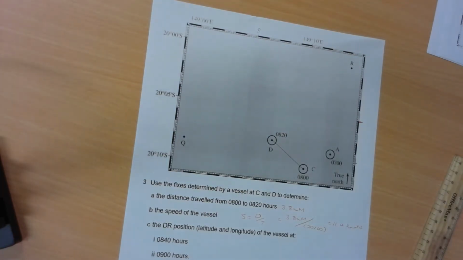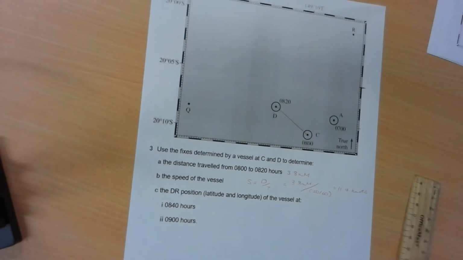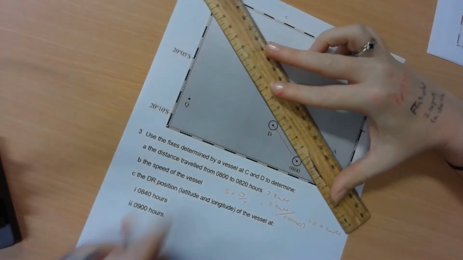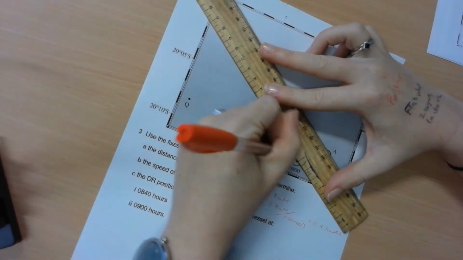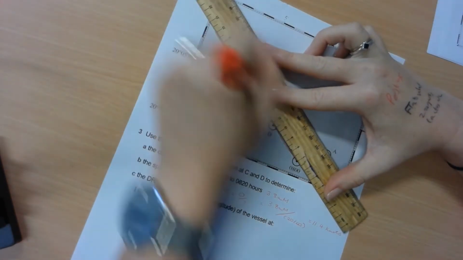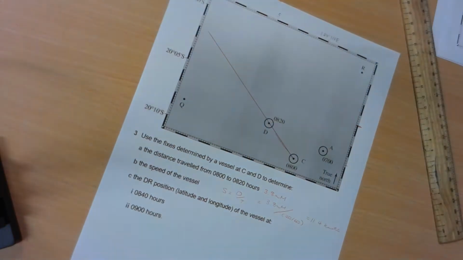Okay, next question. So we're going to look at the dead reckoning position, the latitude and longitude of the vessel at 0840 and 0900, looking at those following questions. So we're starting from C. So I'm going to just extend that line out just to show the course, and then we're going to go through.